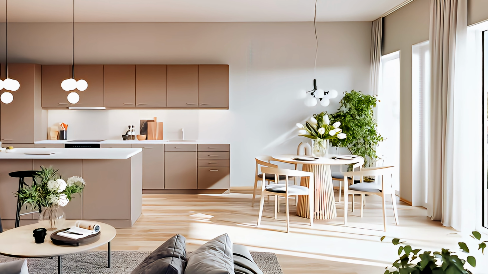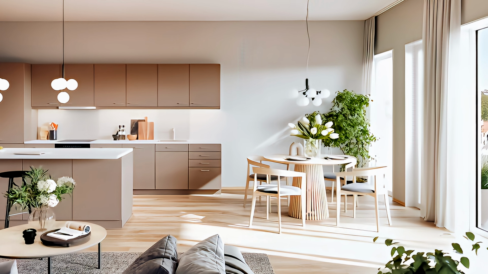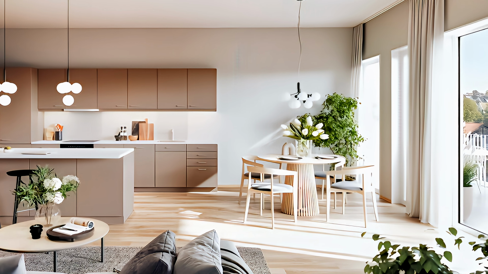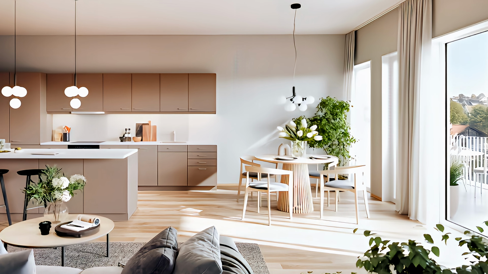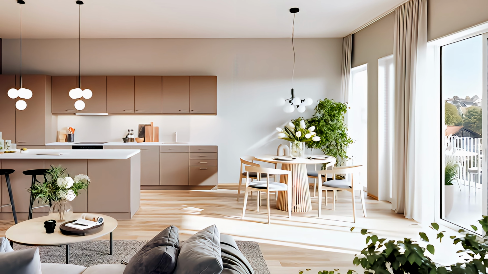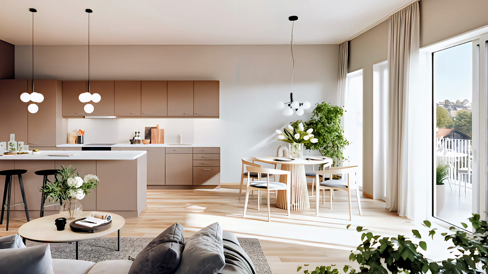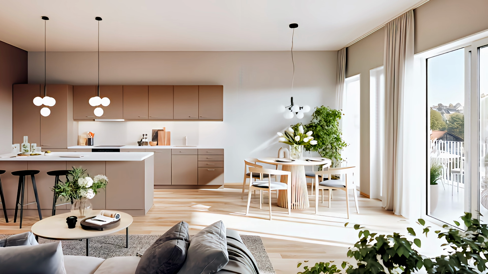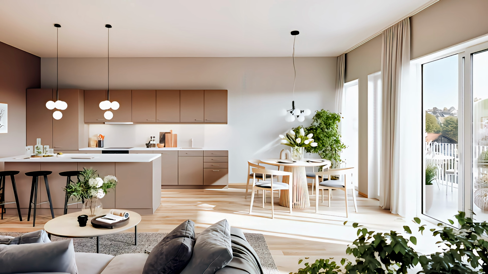The dining area is cozy and simple, with a round-top dining table and 4 chairs. The living area is stylish and comfortable, with a white and comfortable gray sofa, a gray area rug, and a small oval coffee table. This contemporary modern apartment is a great example of how to create a beautiful and functional space with a neutral color palette.